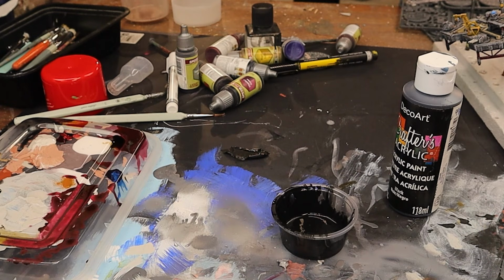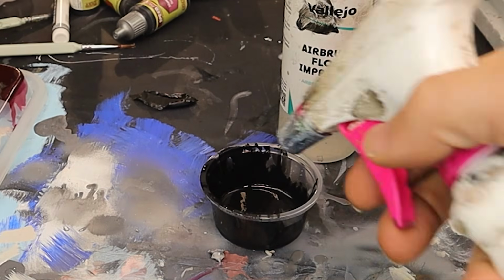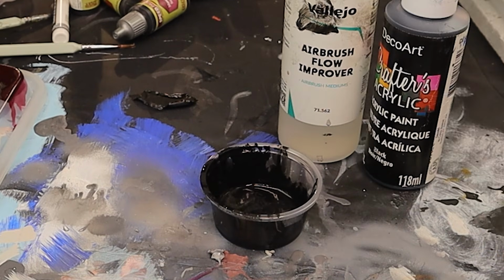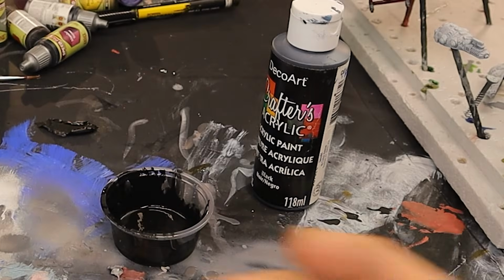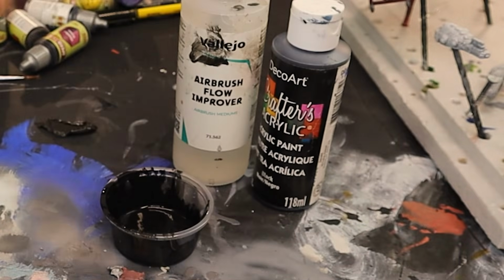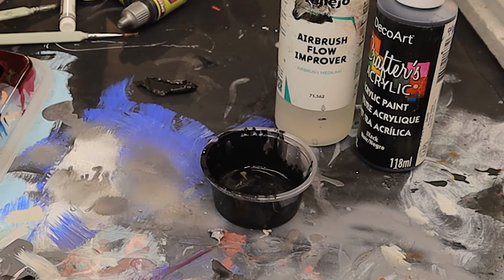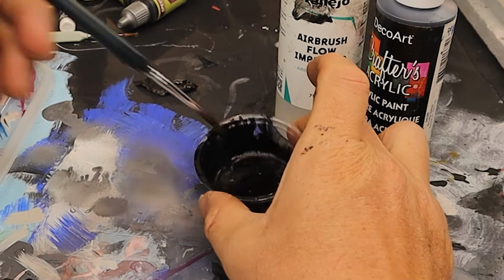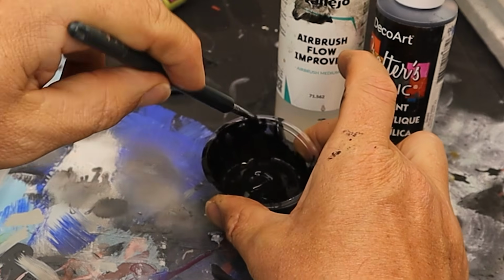Medium is better than water for this, but water works if that's all you have. Or better still, get a bottle of airbrush flow improver, as this thins the paint and breaks the surface tension, helping it flow to the lowest point on the model. Seriously, even if you don't have an airbrush, some flow improver really helps.